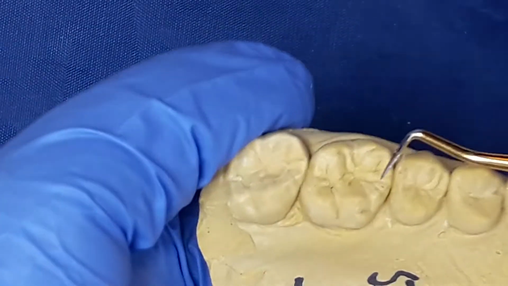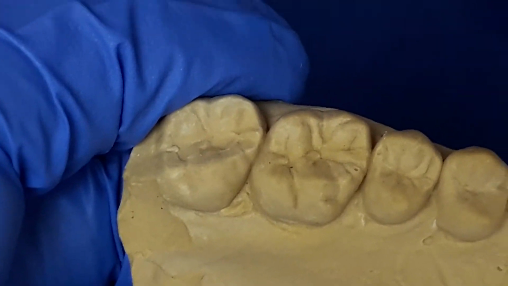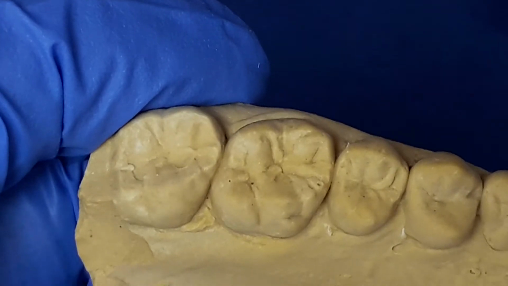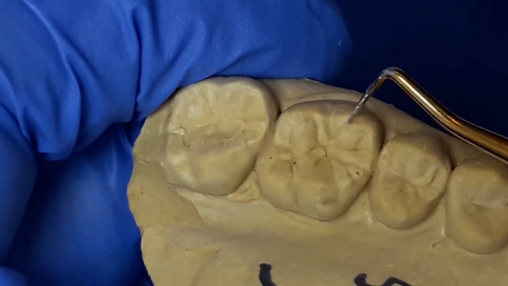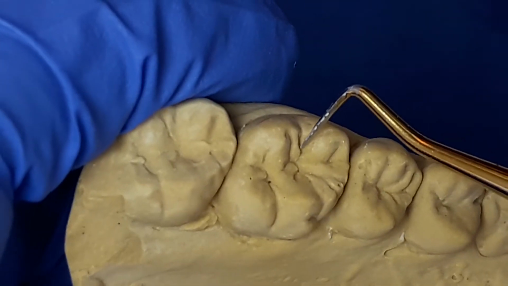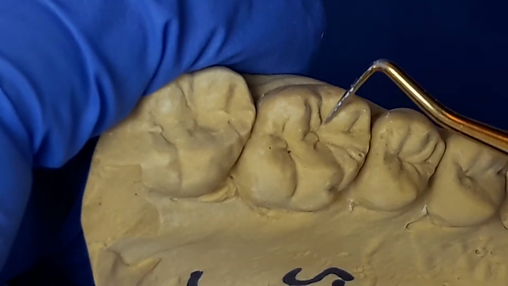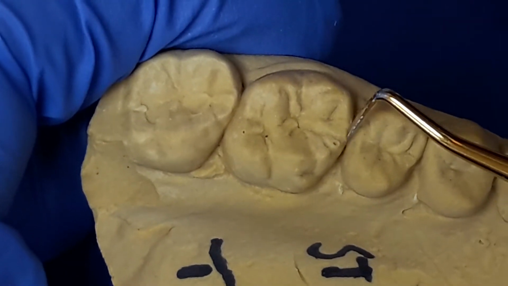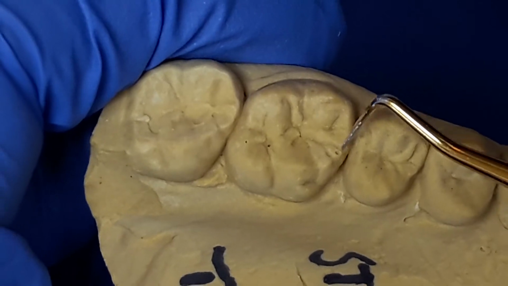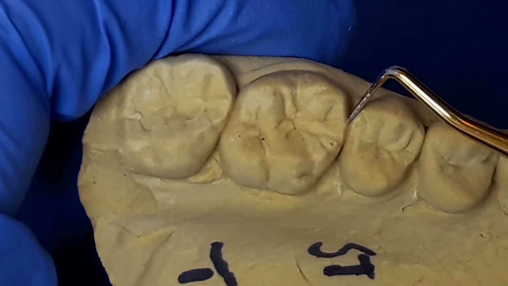Then after I build the cusp, you're going to notice that the secondary anatomy gets on top of that, okay? We can see here, for example, in the secondary anatomy of this triangular ridge or this cusp, that it goes on top, okay? This right here is part of the mesial facial cusp, and this is the secondary anatomy.